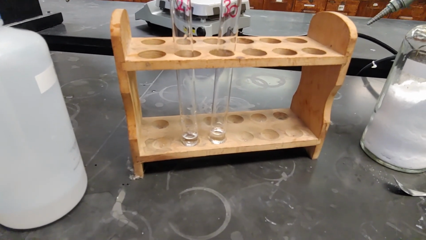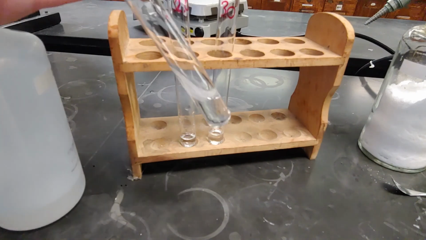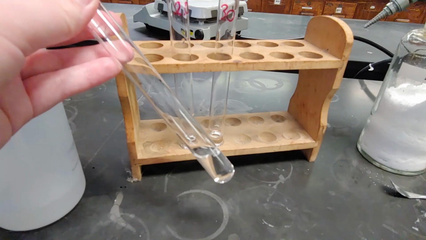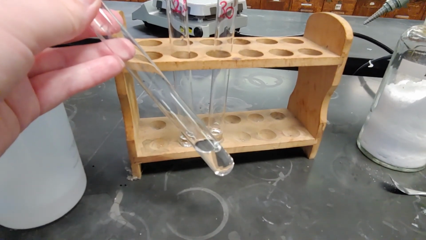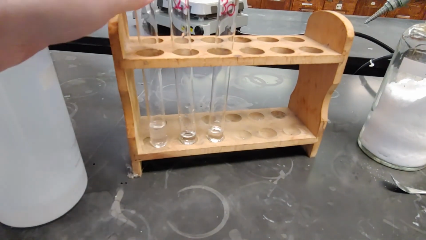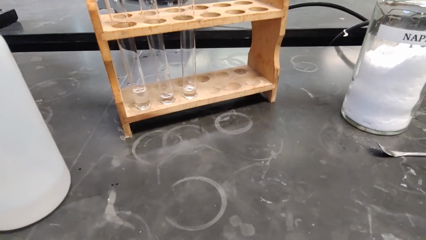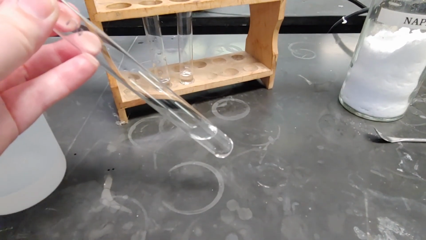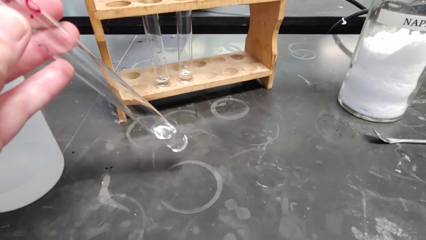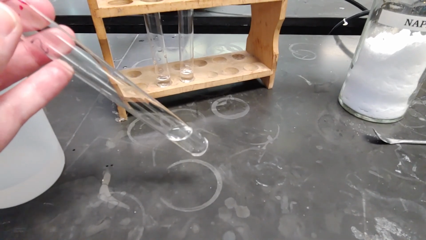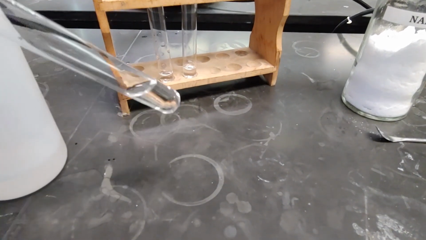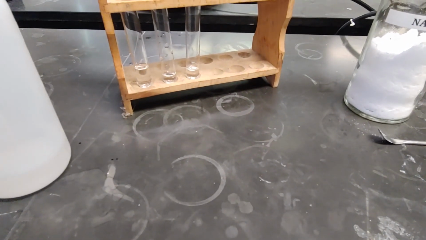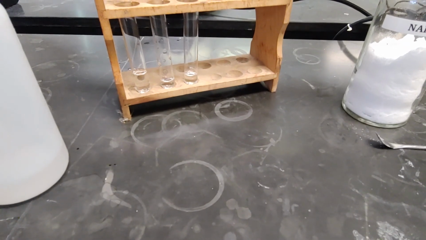You want to mix very vigorously. And you can see that they mix together quite well. So that would mean that water and isopropanol are miscible with each other. That means the two solutions actually mix together. So when things are miscible, they mix. When things are immiscible, they do not mix.